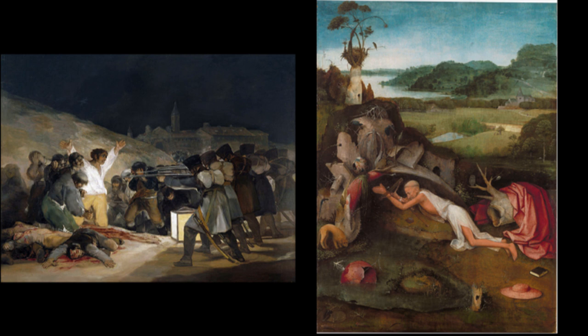Again, here you can see more references if you look closely. Also, I believe that Francisco Goya referenced parts from all of Hieronymus Bosch's artworks. I'm just showing you a few examples.